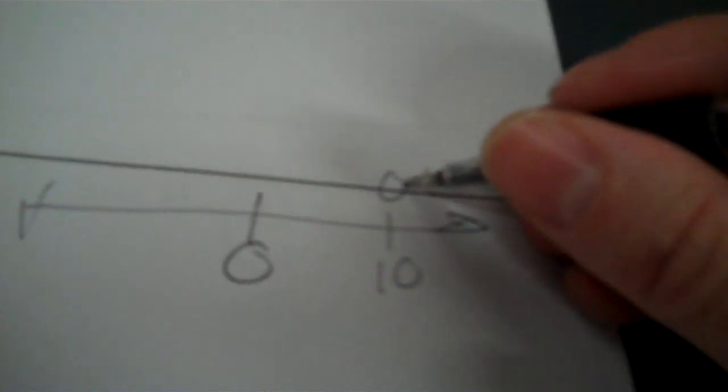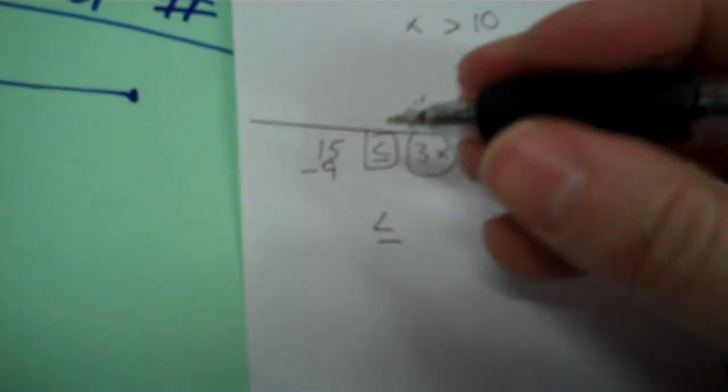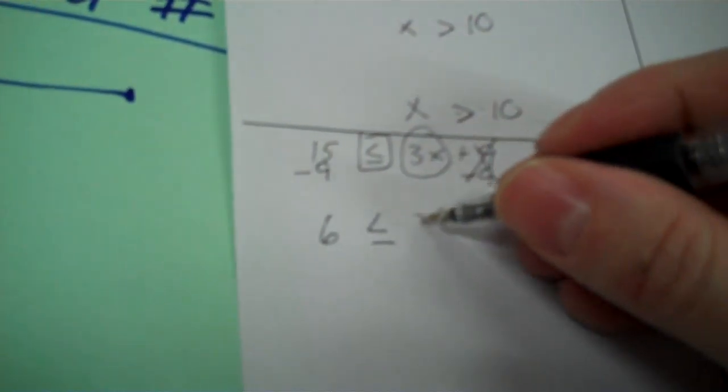Circle, don't fill it, okay, and it opens towards x, so it goes that way. Okay, next problem, now we're over here, that's where the operations are at. So I line up my symbol, we got a plus 9, so we got a minus 9, and then minus 9 over here. So 15 minus 9 is 6, and we have 3x.